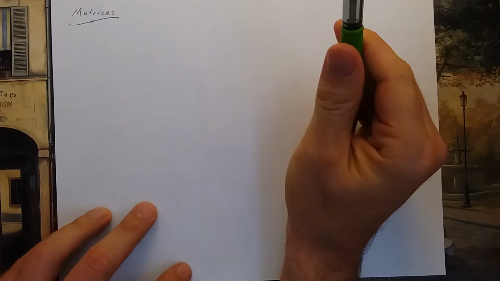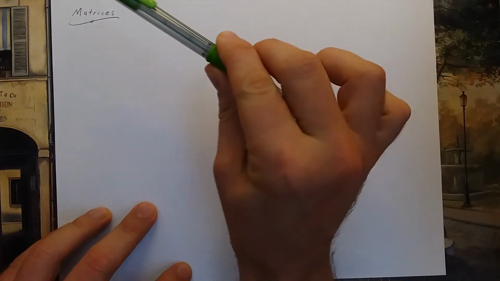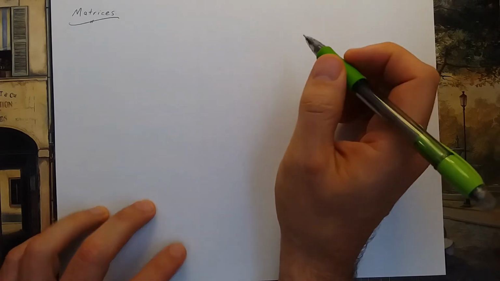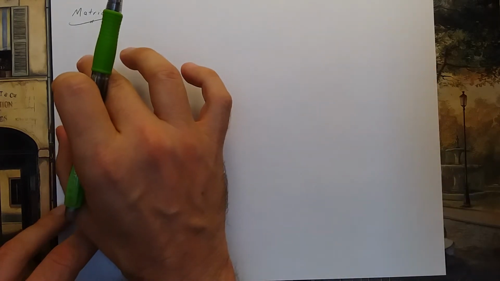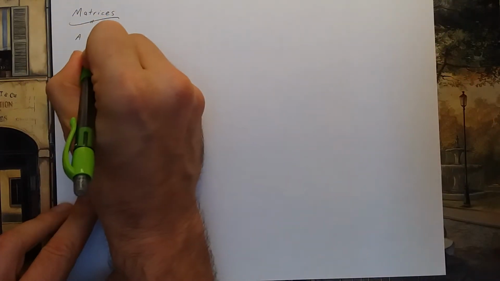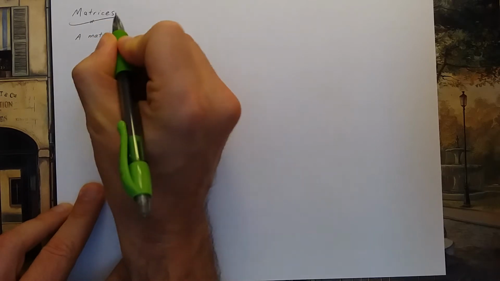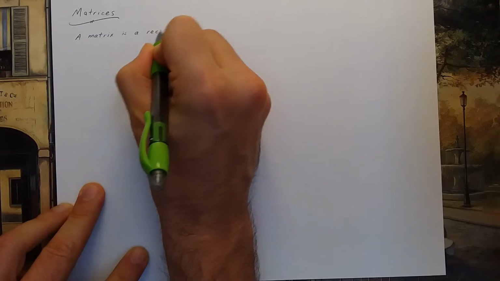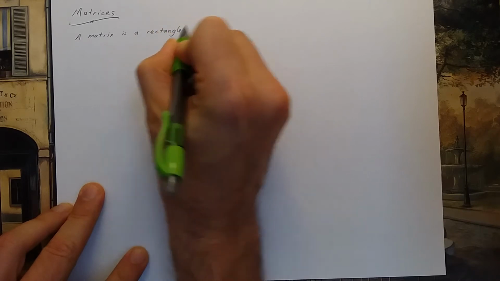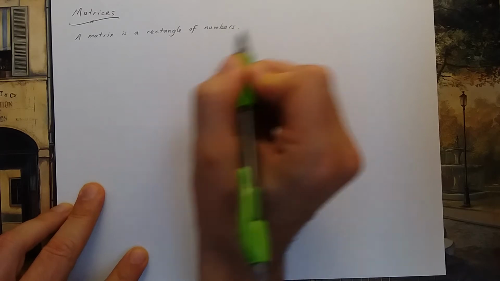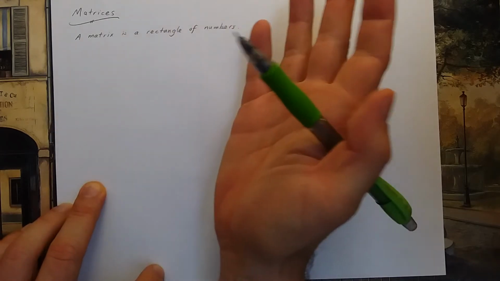Our last video discussed the 3 row operations we can use to solve linear systems. Sometimes that process can be written in a more efficient manner using matrices. So a matrix is nothing more than a rectangle of numbers. And they can be used to represent systems.